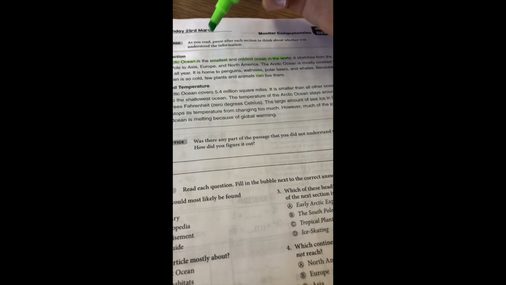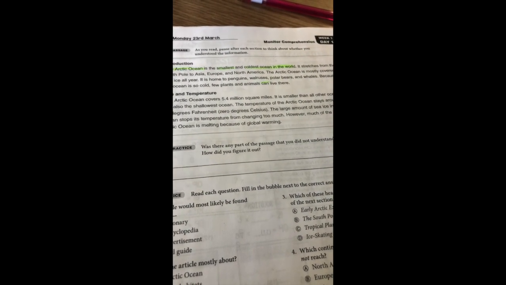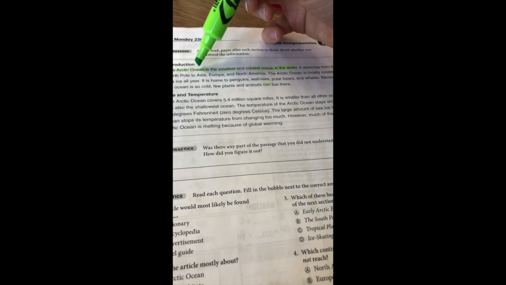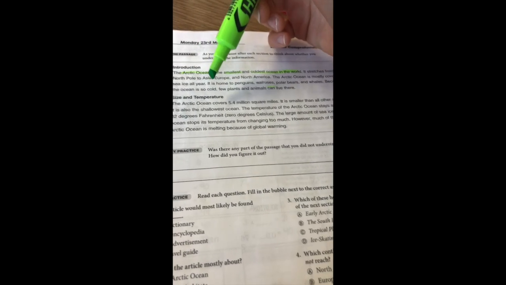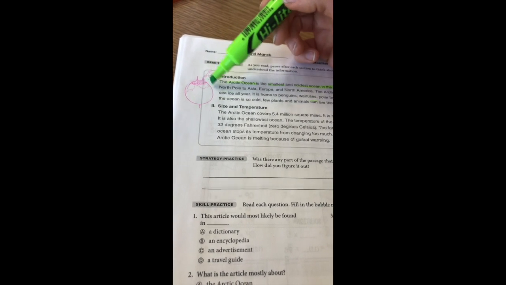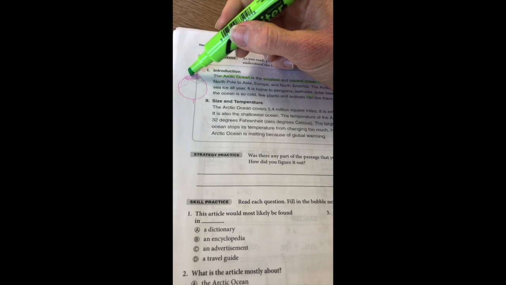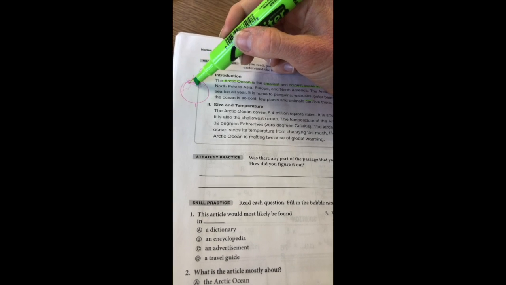Oh, I didn't mean to highlight that, but that's okay. So the things that are important to remember, we're reading about the Arctic Ocean. We've learned that it's small. We've learned that it touches all the continents like a hat, like a world hat, right? We've learned that it goes from the North Pole at the top, and then it touches these continents.